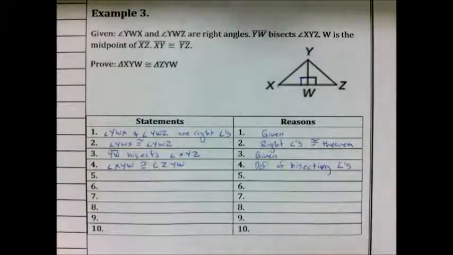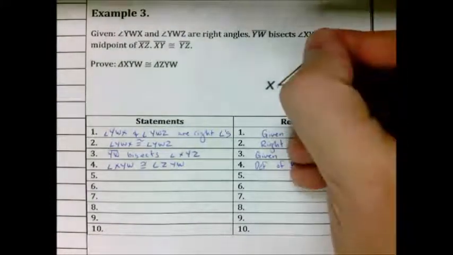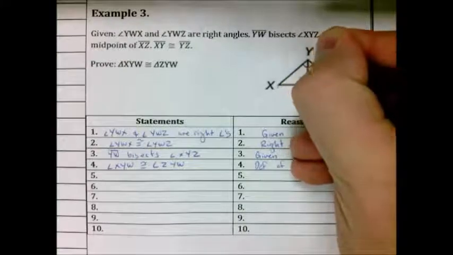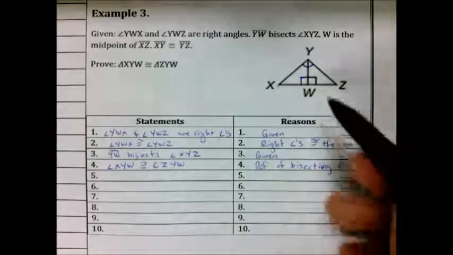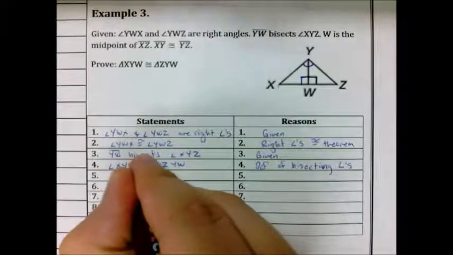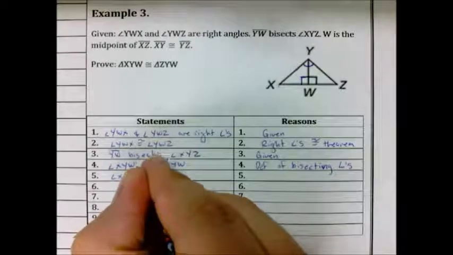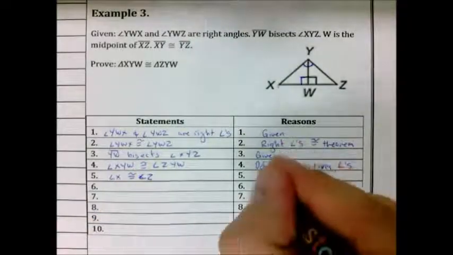Now, what else can we conclude about this? We just said that these two angles are the same. And if those two angles are the same and these two right angles are the same, then we can also say that angle X is congruent to angle Z. The reason we can say that is because that's the third angle theorem.